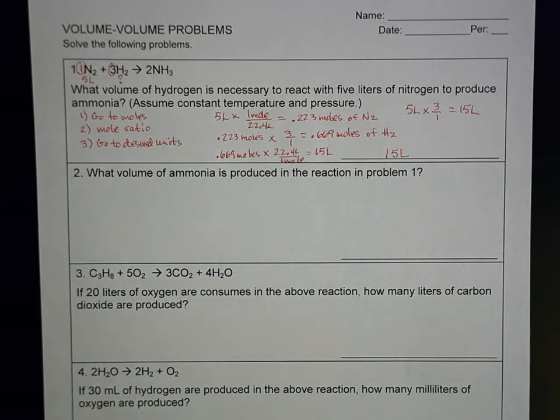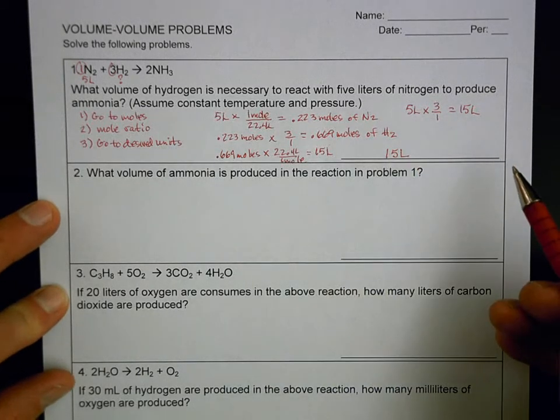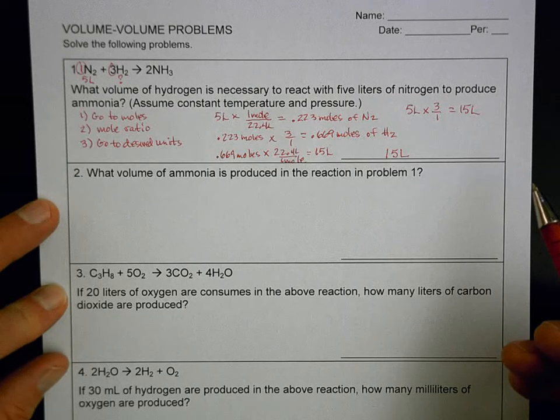So again, while we can do all three steps, why do all that work? Worry about rounding issues or anything like that. We just do our one step, the mole ratio.